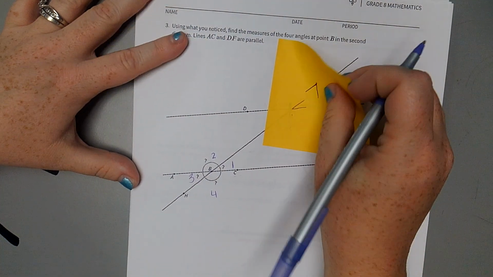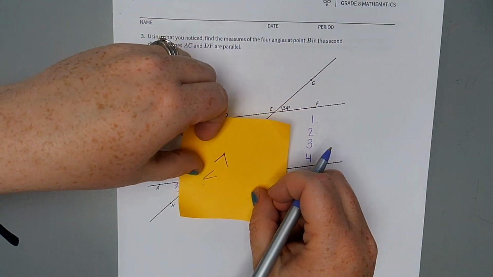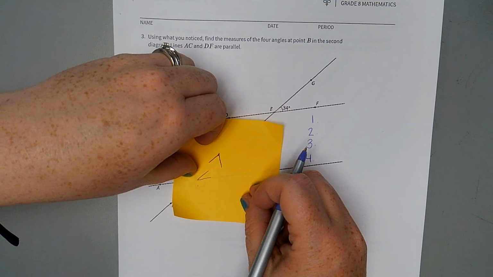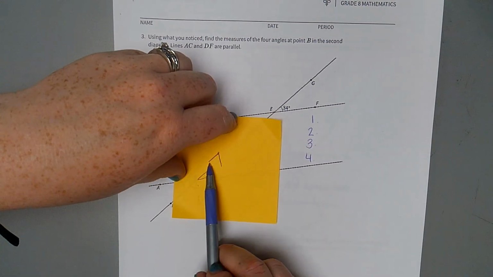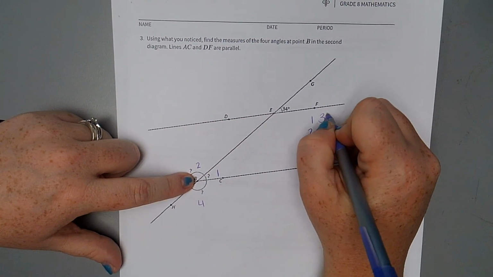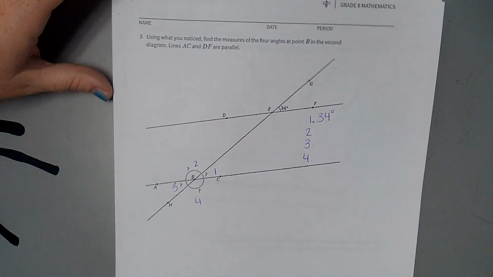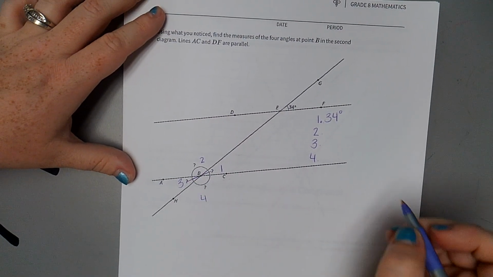So we know that this is 34 degrees. I'm just going to translate it down so that E and B overlap, and my lines overlap the original line. So that means 1 is 34 degrees. 1 and 3 are vertical angles, so their angle measures are the same.